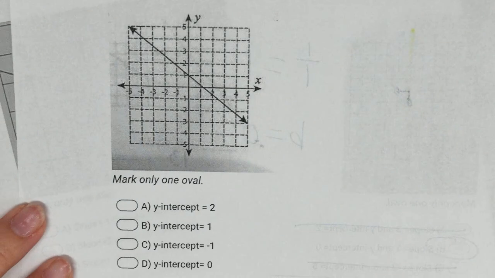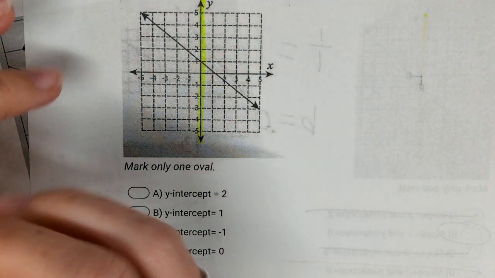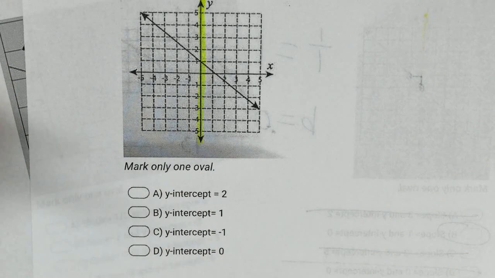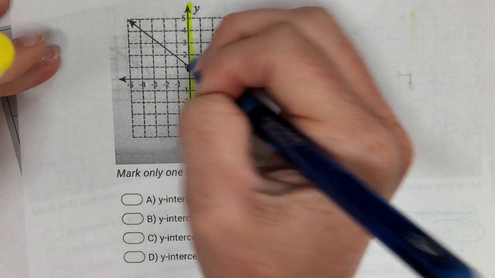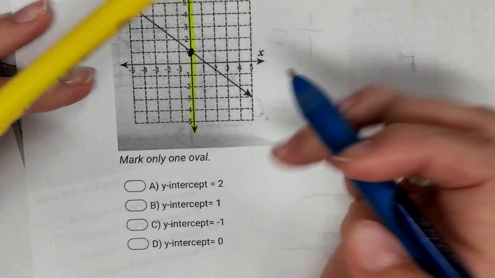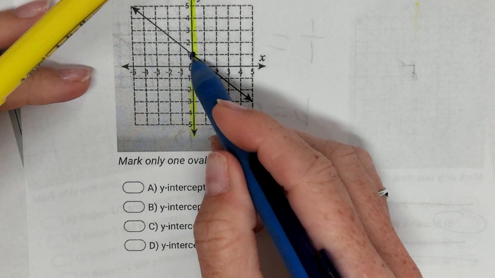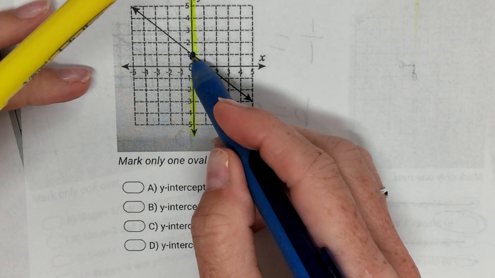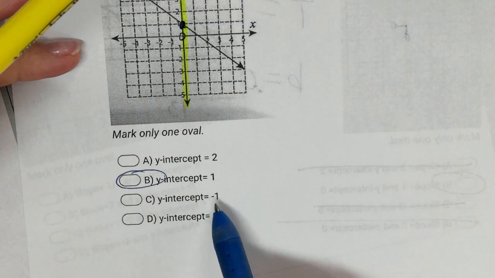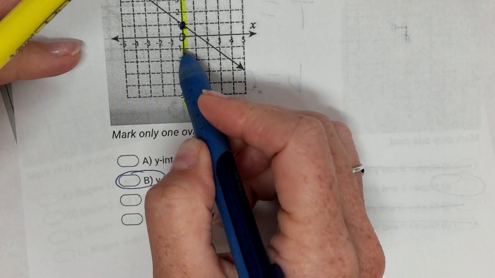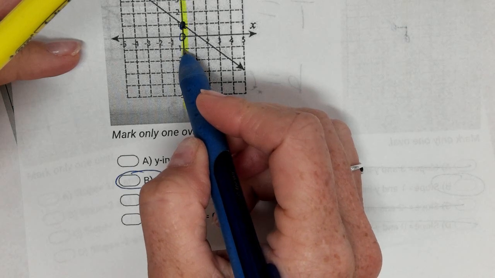Number 14. What is the Y-intercept of the graph? Where is this line touching the Y-axis? +1 or -1? Positive. Why? Because here's 0. It is touching above 0, which is +1. If you put C, you're saying it touched down here at -1, and it did not.